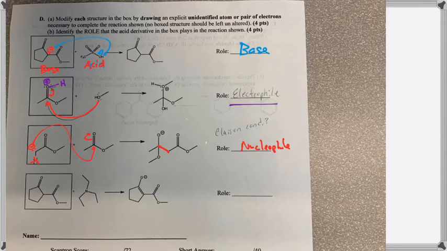How about the last one? What changed? You removed a hydrogen. Which hydrogen? The one in between the carbonyls. So it's acting as an acid. There are 4 classifications for materials. What would those 4 classifications be for our materials? Acid, base, nucleophile, electrophile. Let's take a look at those answer choices.